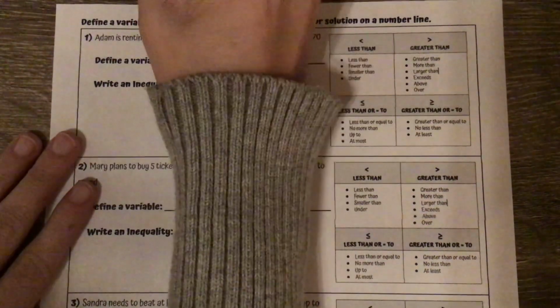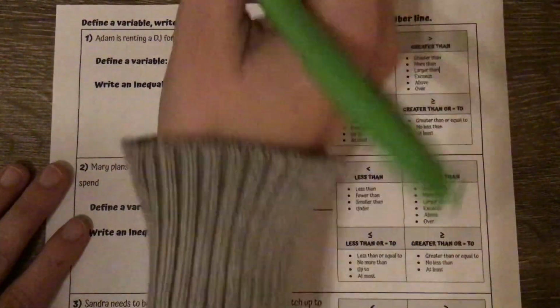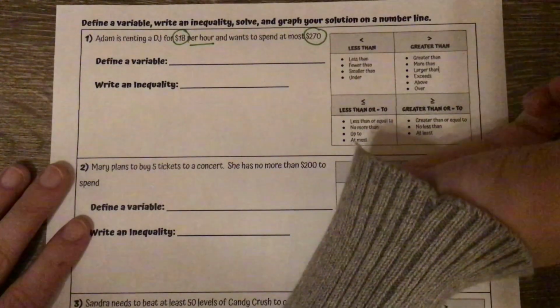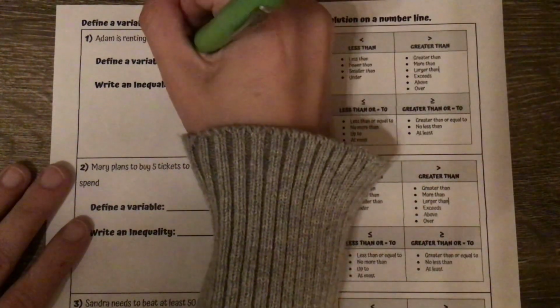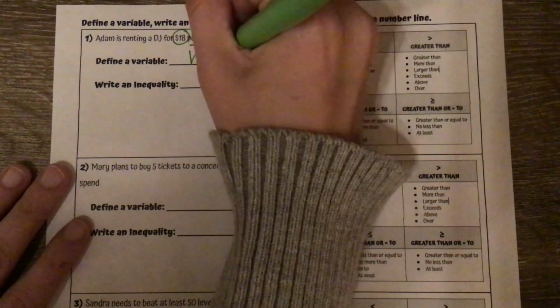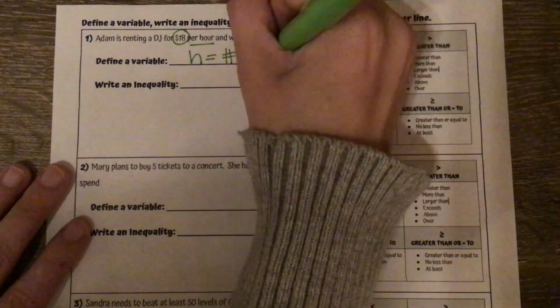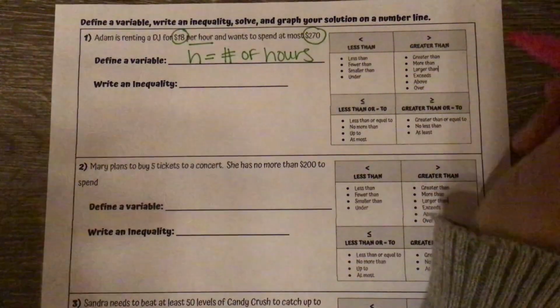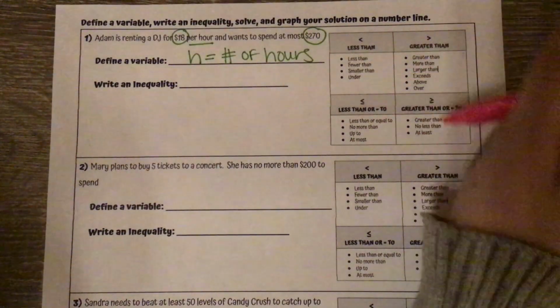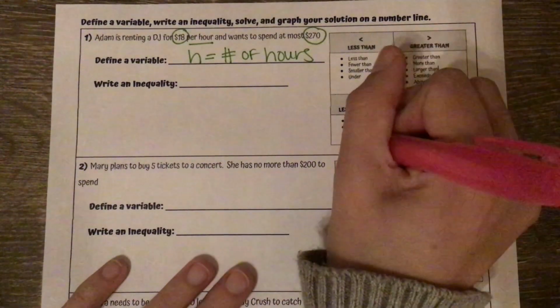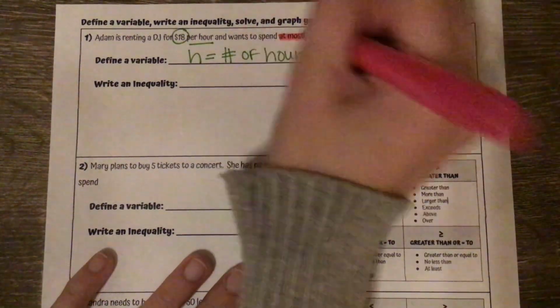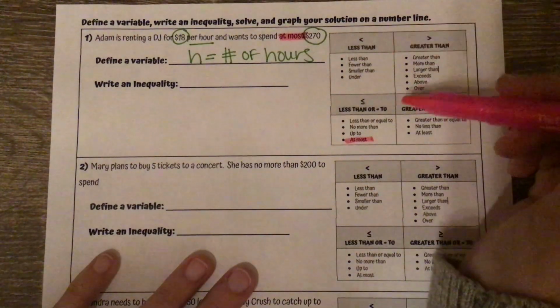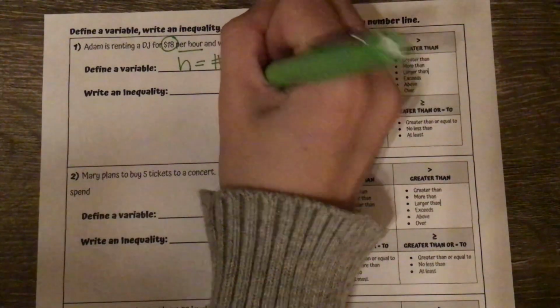So I'm circling my numbers, 18 and 270. I'm underlining my unknown. It's per hour. We don't know how many hours. So I'm going to say H equals the number of hours. And then I'm going to look in this chart for the key word. I search. I see the word at most right here, which is in our sentence, and that shows me the symbol of less than or equal to. So I'm just going to write that right away.